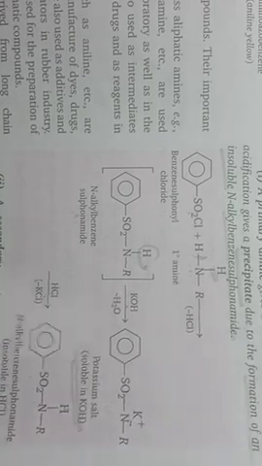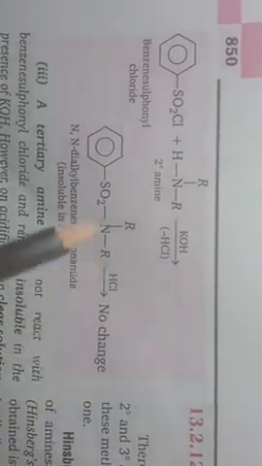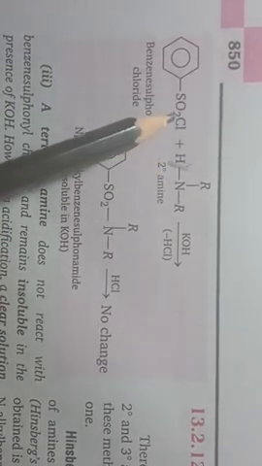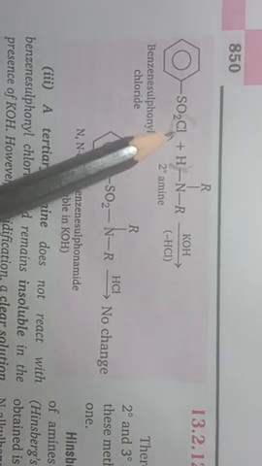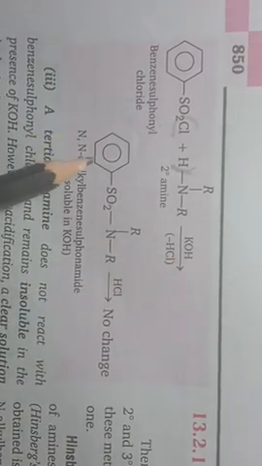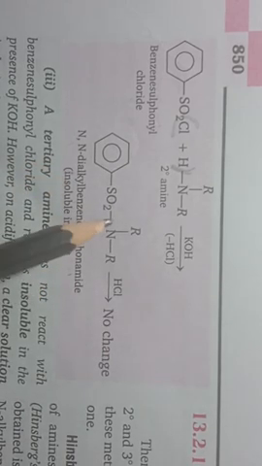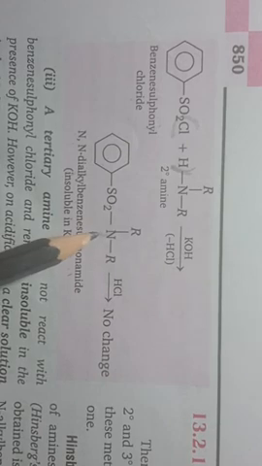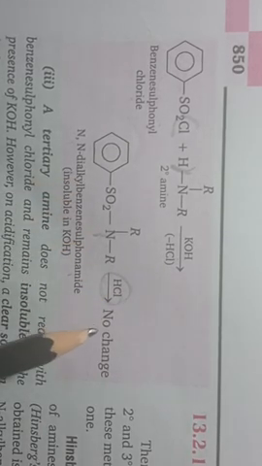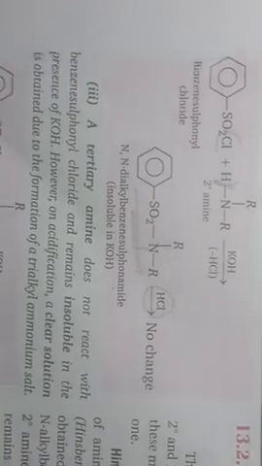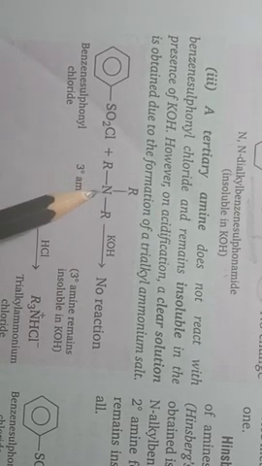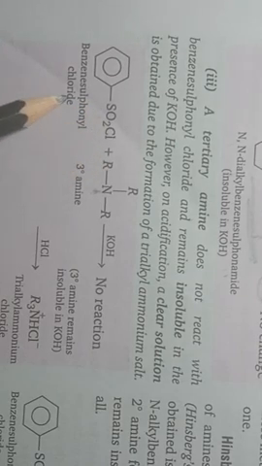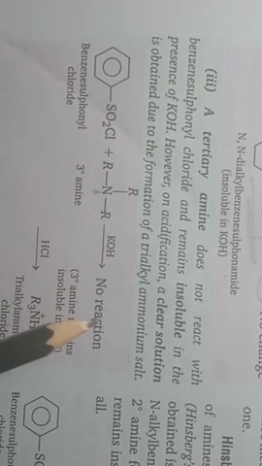But in the case of secondary amines, secondary amines have just one hydrogen atom. This hydrogen atom is displaced by benzene sulfonyl chloride, and we get an N,N-dialkyl benzene sulfonamide. But further, this nitrogen does not have any hydrogen, so it is not going to react with KOH. So there will be no change here. Okay. In the case of tertiary amines, because tertiary amines do not have a single hydrogen on nitrogen, they are not going to react with benzene sulfonyl chloride. So in the first step itself, there will be no reaction.